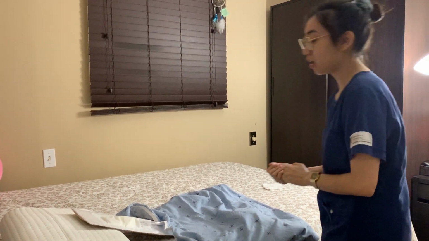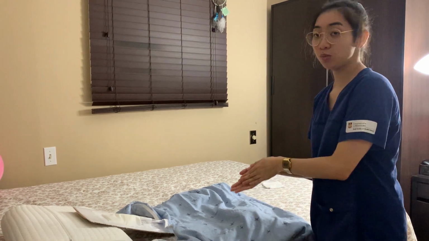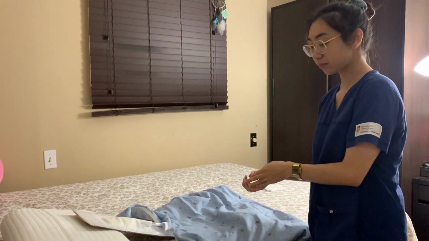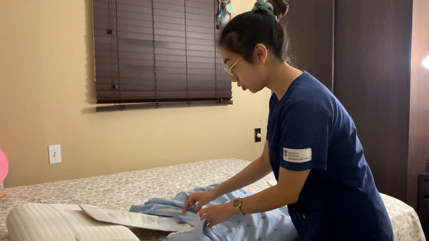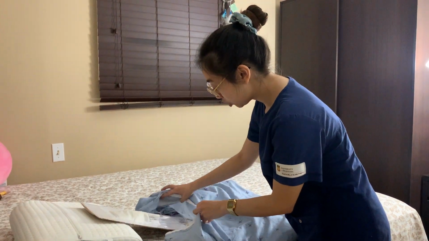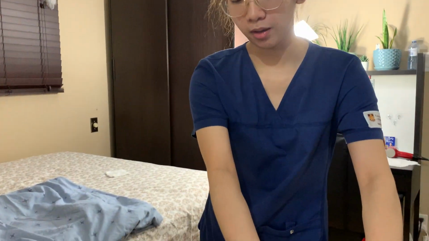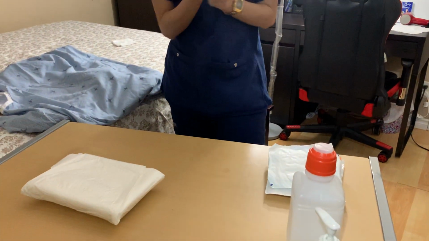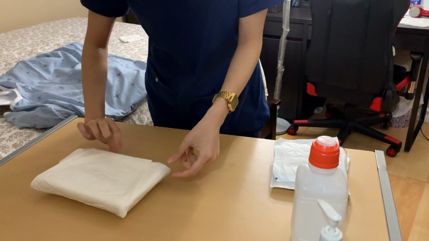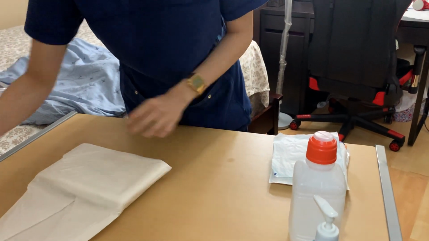Yes? Okay, perfect. So before I open my sterile fluid, I just want to make sure that my chest tube has no kinks and that it is draining well, which it is. That's good. Okay, now I'm going to open my sterile tray. Do my hand hygiene first. I'm just going to open the flap now.